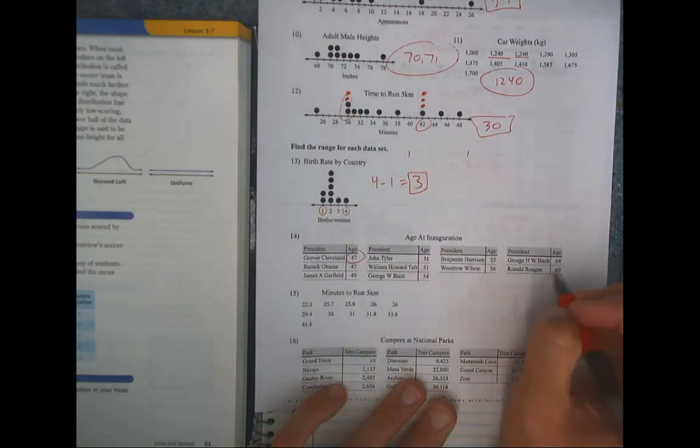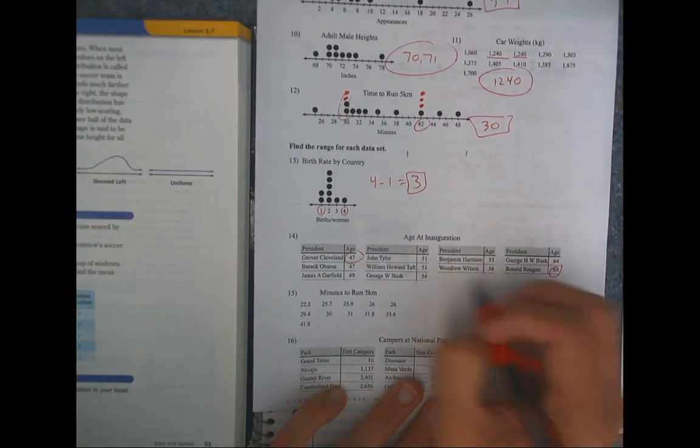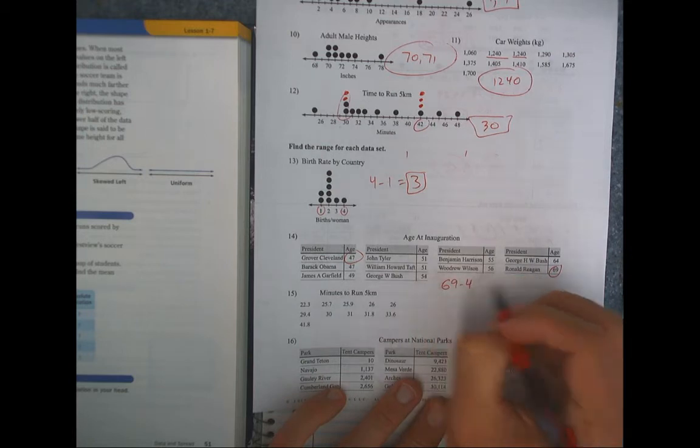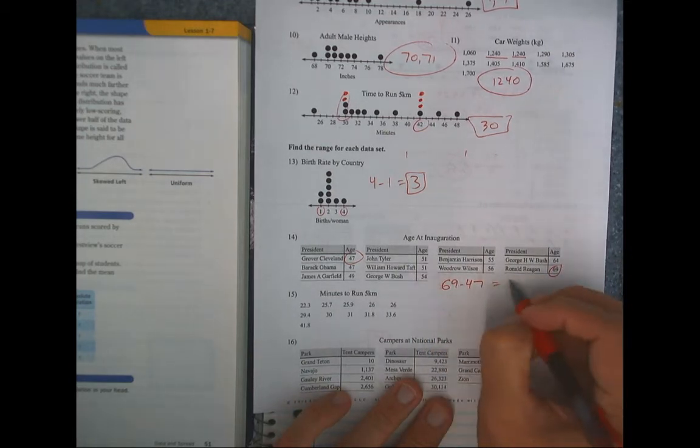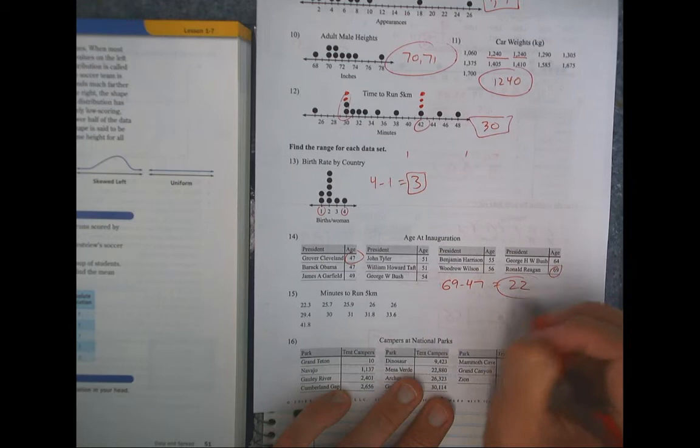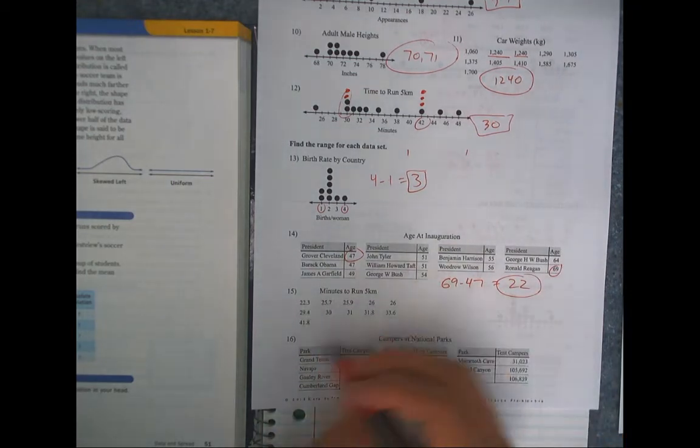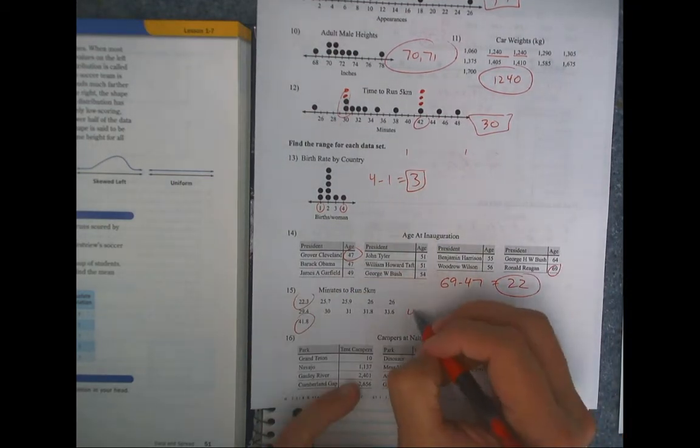These are in order for you already. So the smallest is 47. The largest is 69. So we want to know how far apart they are. So you're doing 69 minus 47. So the range from smallest to largest is 22. These are in order. Smallest, largest, you're going to subtract.